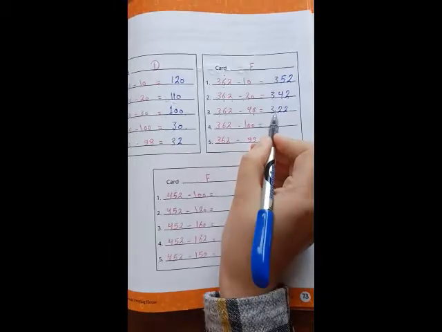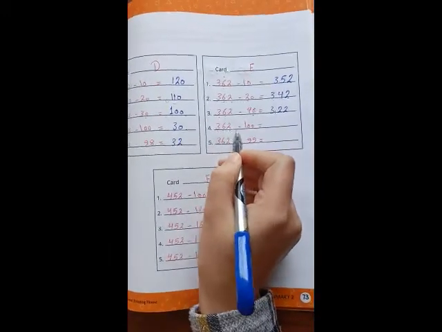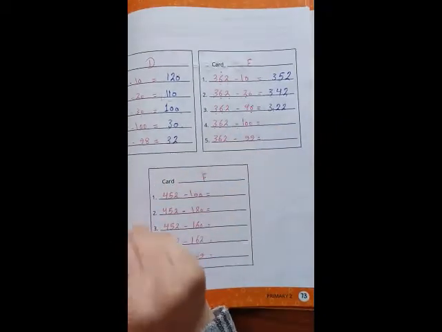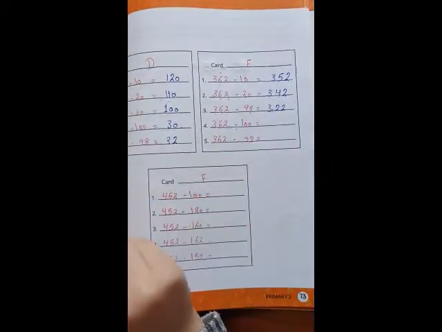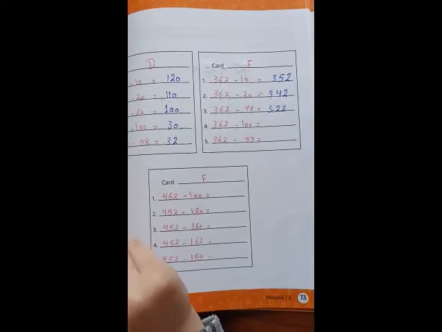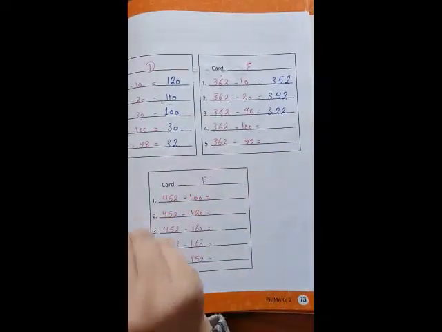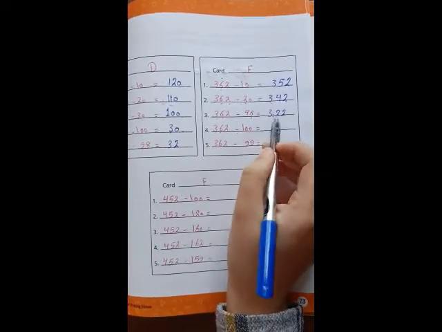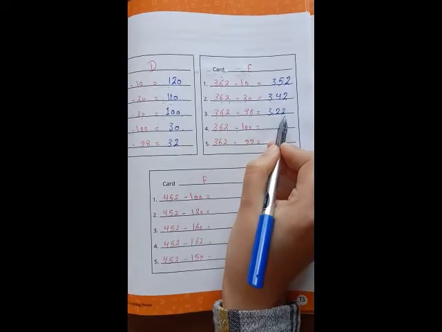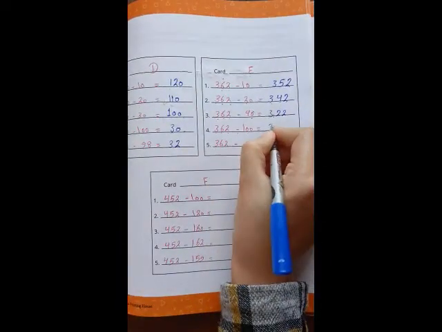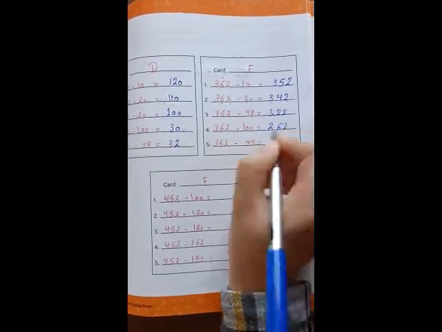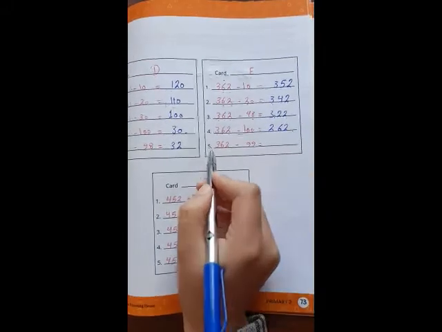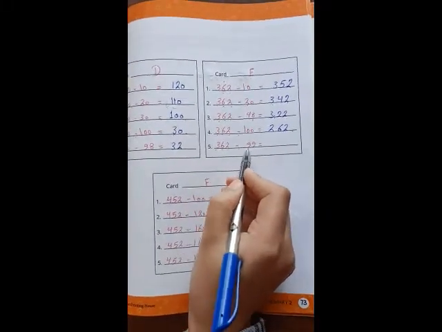Okay, I will use this fact to solve 362 minus 100. Okay, 100 is more than 40. More than 40 by what? By 60. So if I want to know the answer to this problem, I will subtract 60 from 322. It will be 262. Okay.